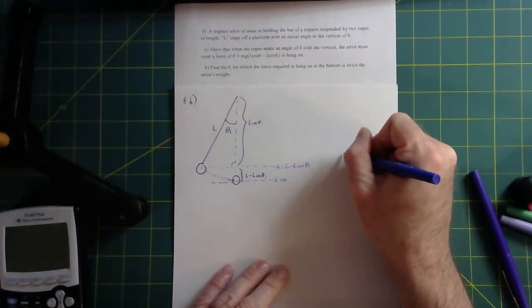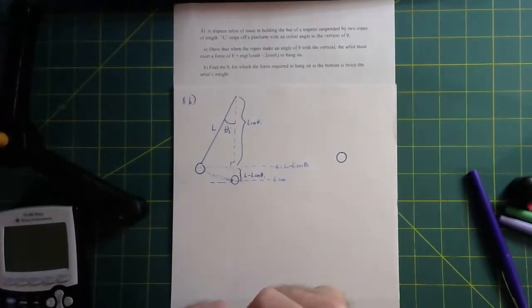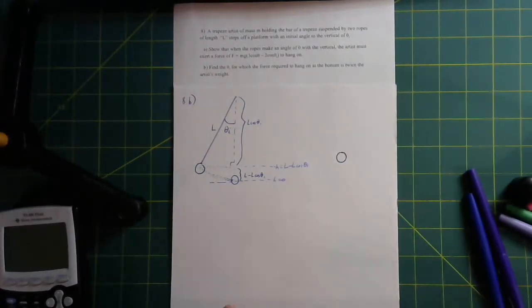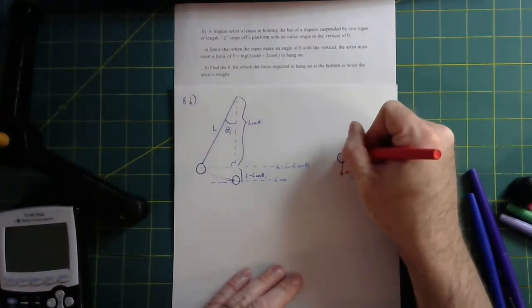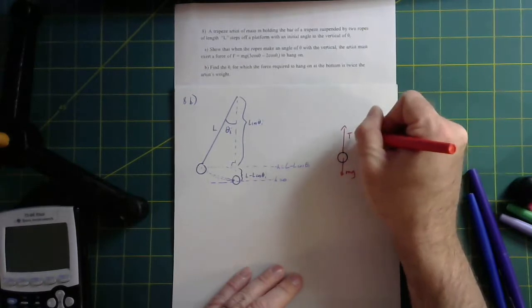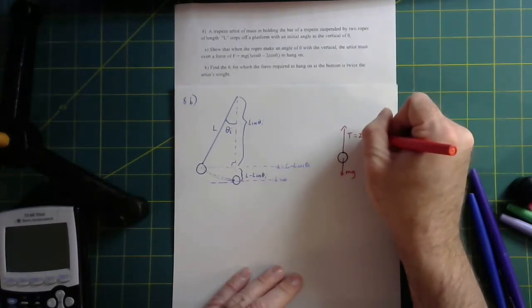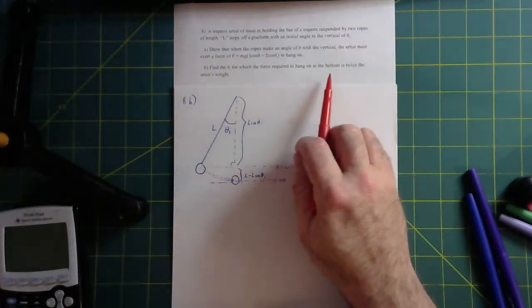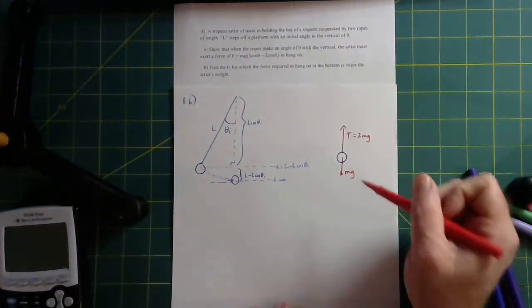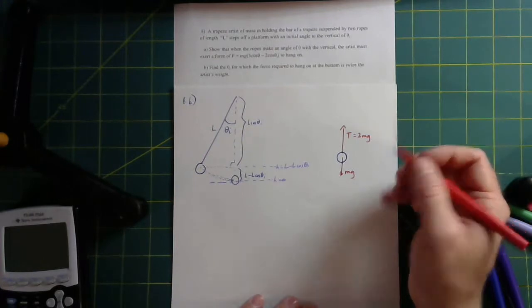So our force diagram, you say there's going to be two forces. There's going to be a gravitational force, and there's going to be that tension. We want that tension to be 2 mg, okay? We say we want that force to hang on to be double the weight, twice the weight, okay? So that's the setup.